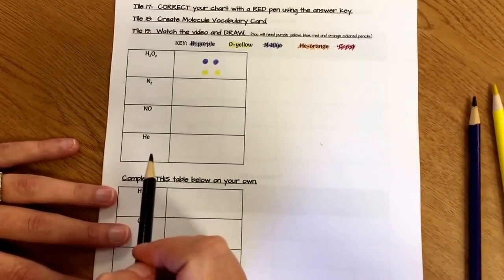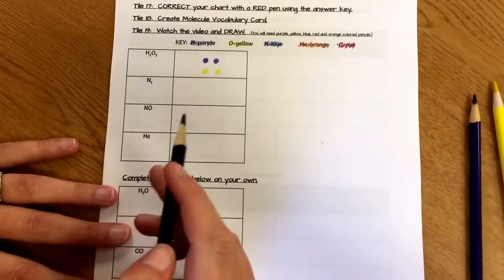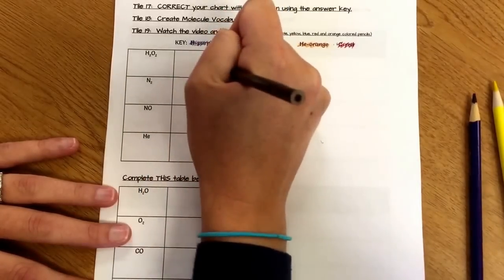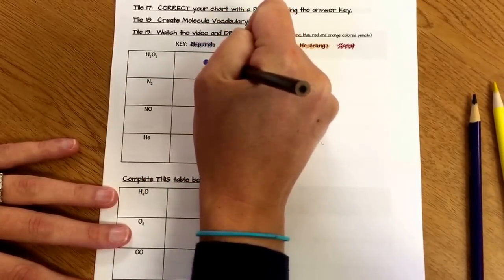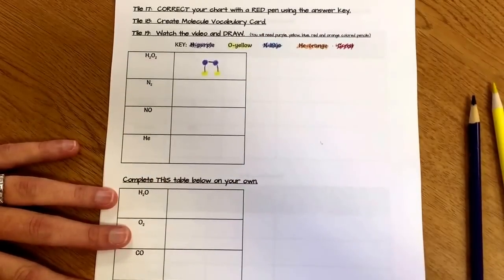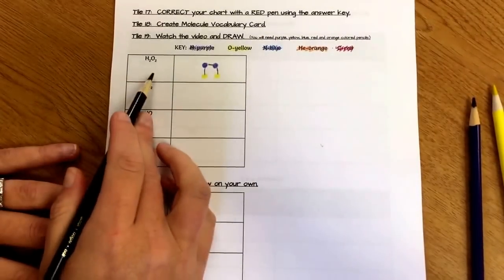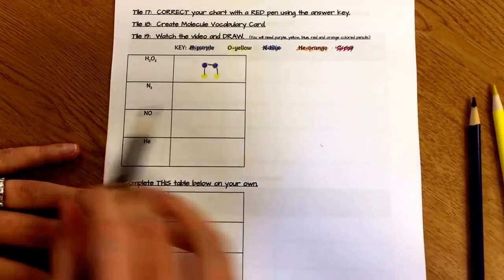Now, in chemistry, these have to be bonded together in a specific way, but in 6th grade, we're just going to show bonding by connecting them with lines. So this would show that this is my compound H2O2.